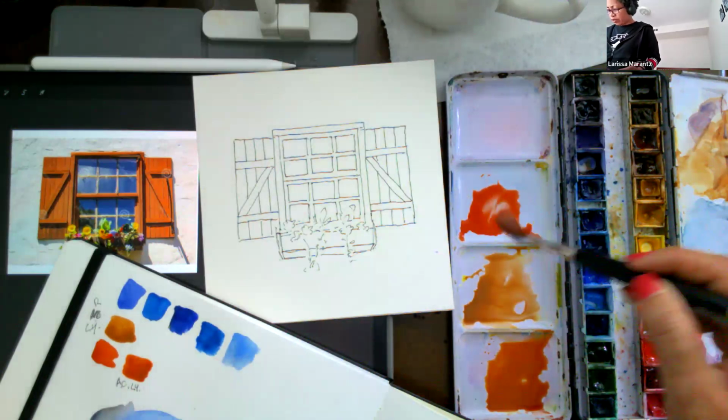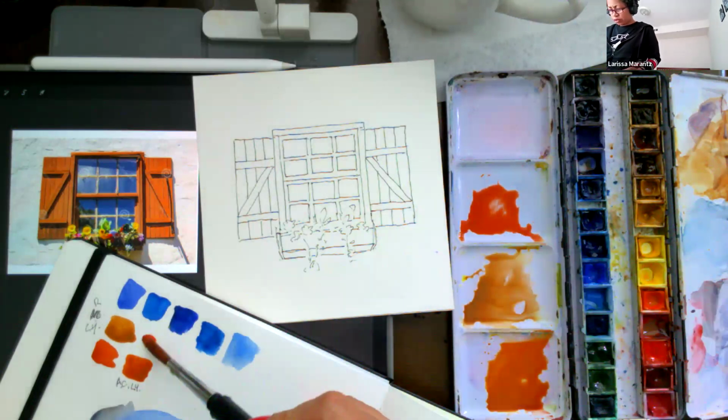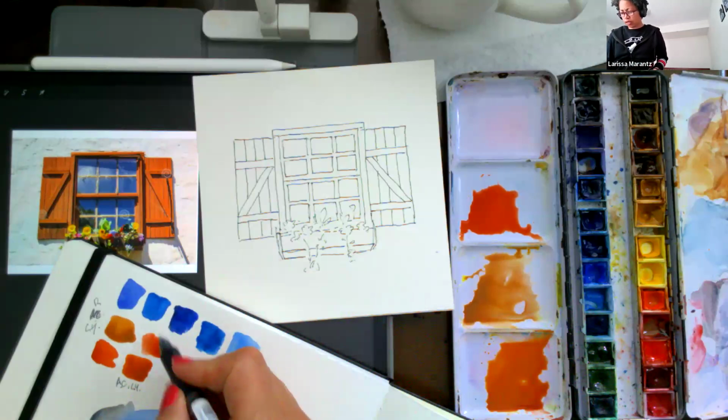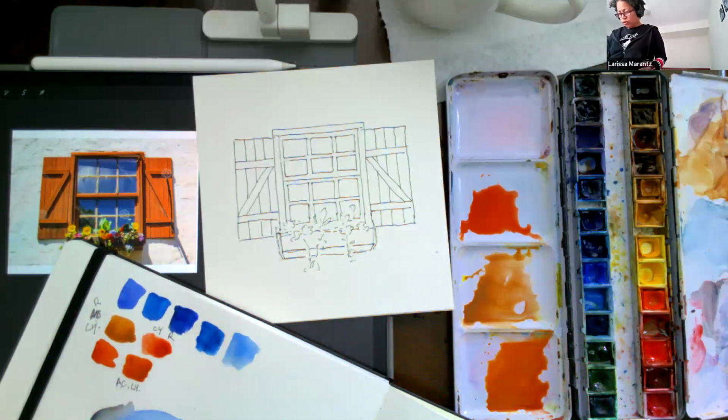That is a very nice deep orange. Okay. That is cad yellow, and I think that might be some kind of, maybe that's rose madder. I don't know. I can't remember. I should write those things down.